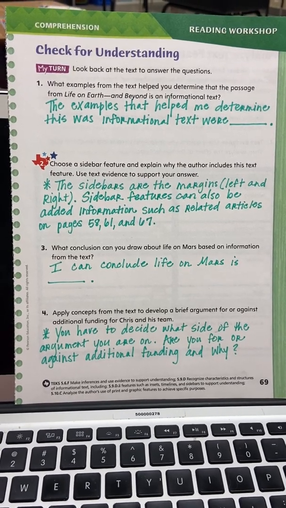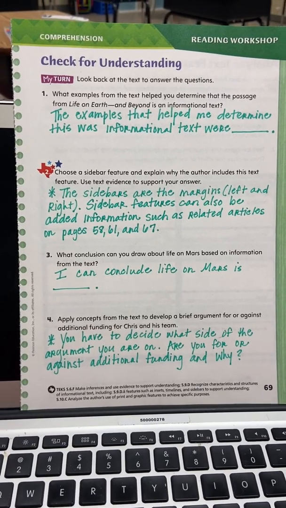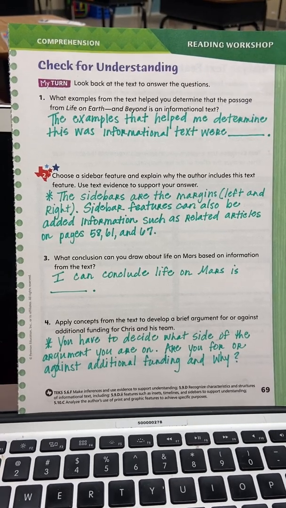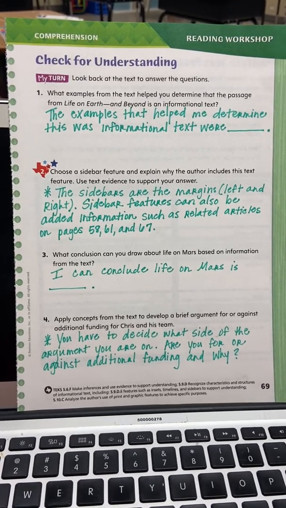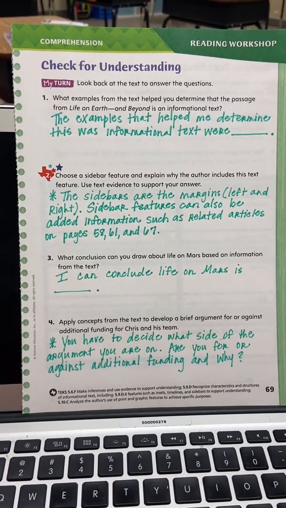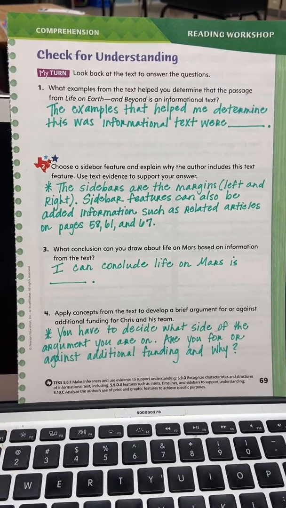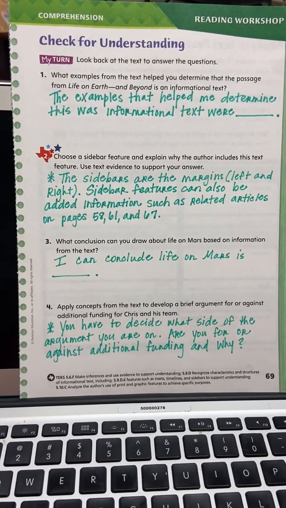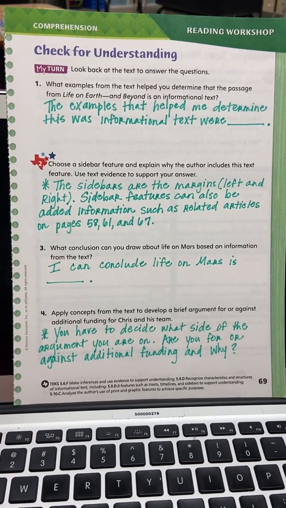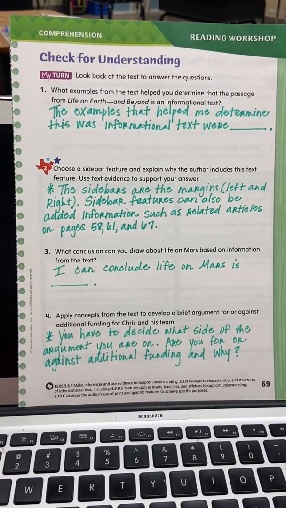So first, you have to decide what side of the argument you are on. Would you support additional funding for Chris and his team, or do you think it's something that's not needed, it's unnecessary, it's a waste of money, whatever you want to come up with? Okay, so whether you are for or against is up to you. That doesn't make the answer right or wrong. What would cause you to not get full credit for this answer and for the other questions is not providing your support from the text, not giving the evidence of why you came up with your answer.